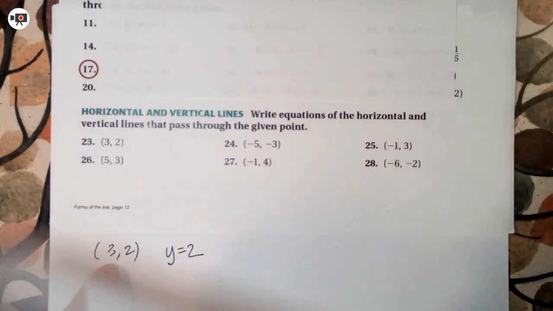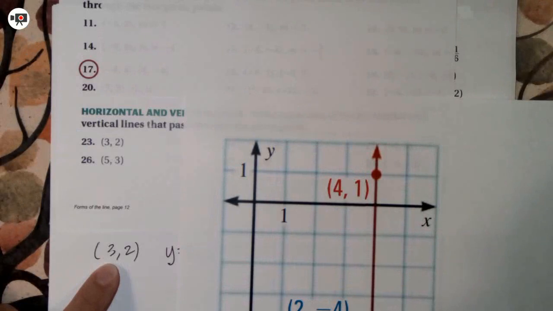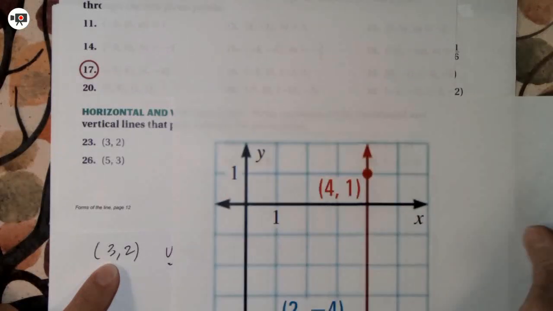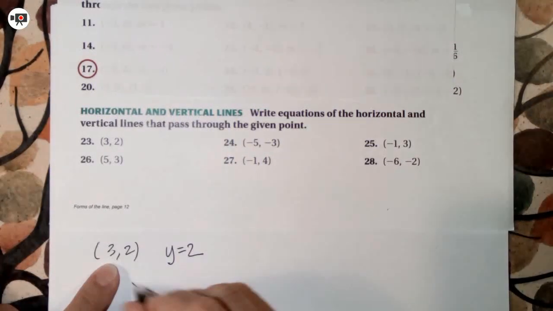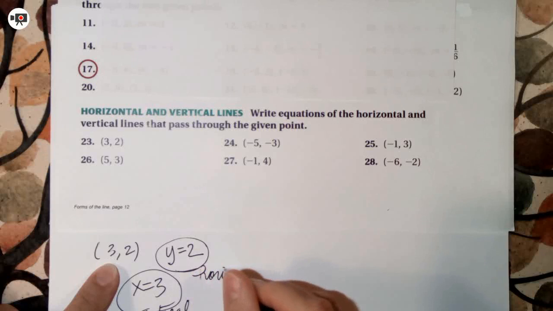Okay, and so for this one, it's a vertical line, and it goes through 3, 2. So see, this point, 3, 2, would be like right here. A horizontal line passing through here is always y equals 2. A vertical line passing through the same place is going to be, what? X equals 3. This is going to be the vertical, and this is going to be the horizontal.